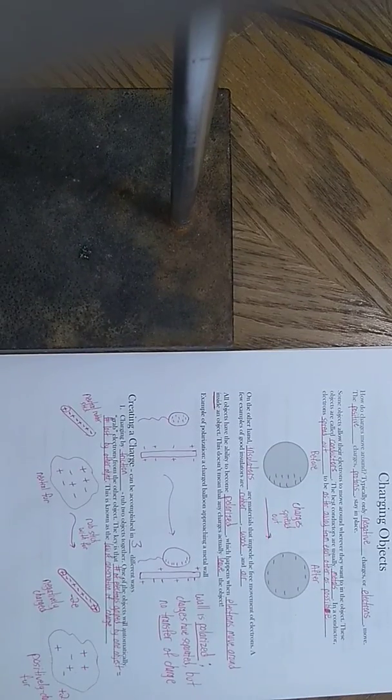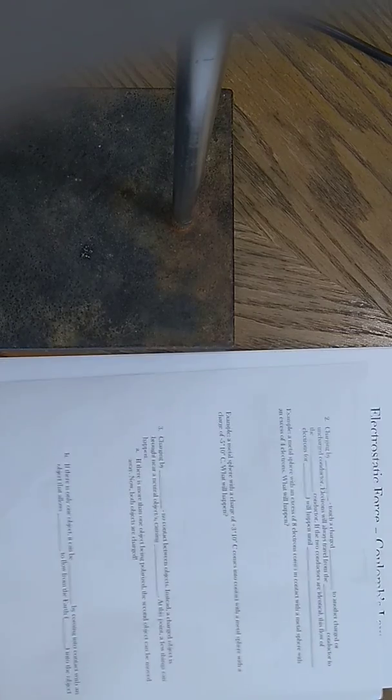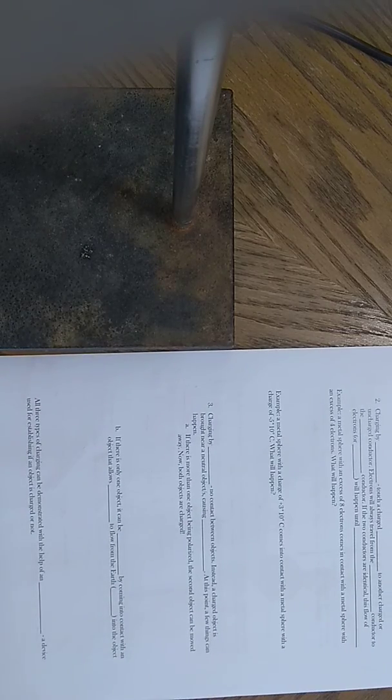We're going to go back to the notes for a little bit. Don't worry, we'll see more simulations in a little bit. We're going to talk about our second method of charging, and that would be charging by conduction.